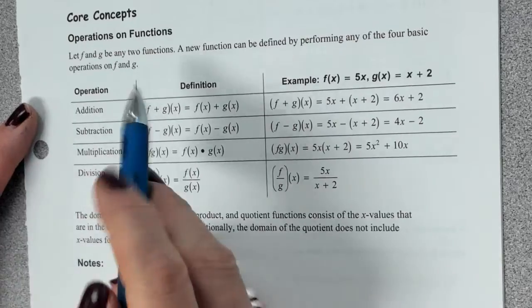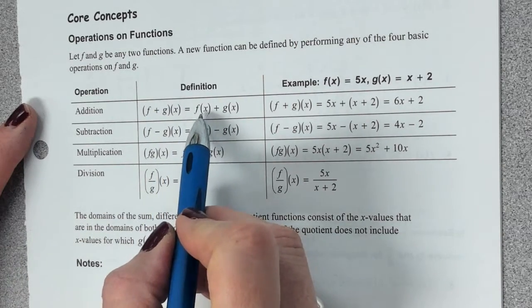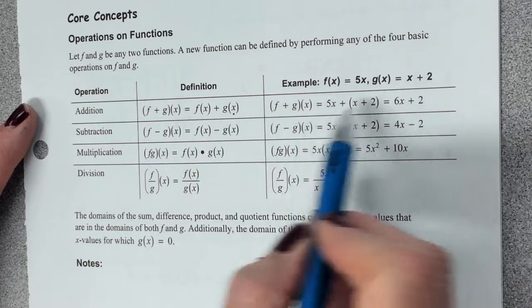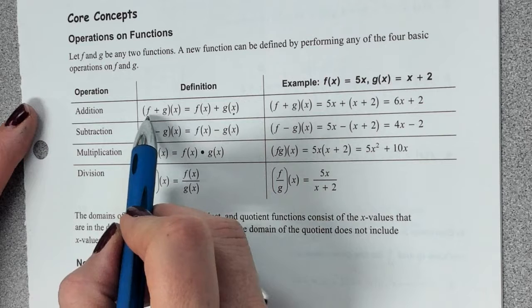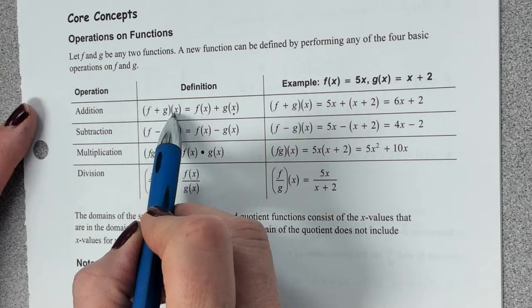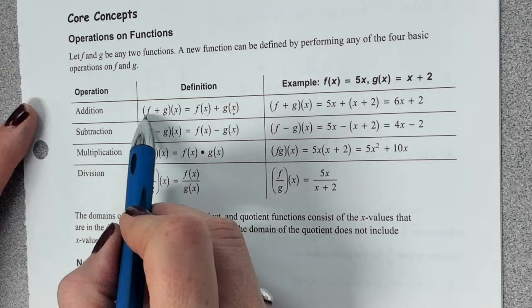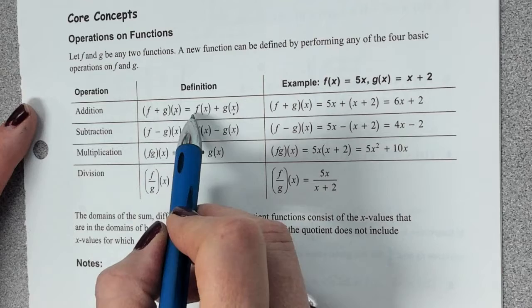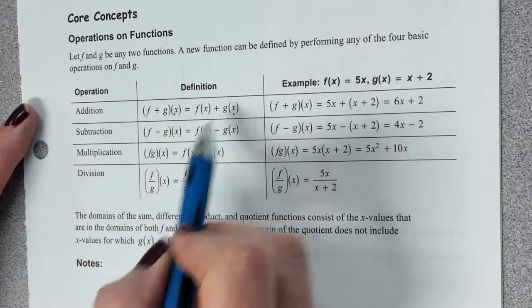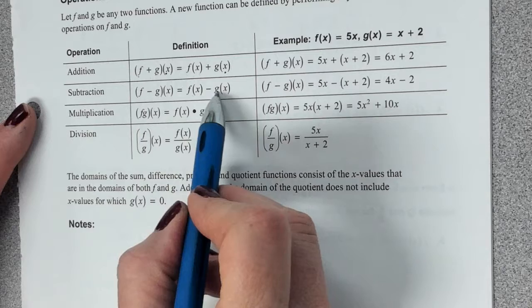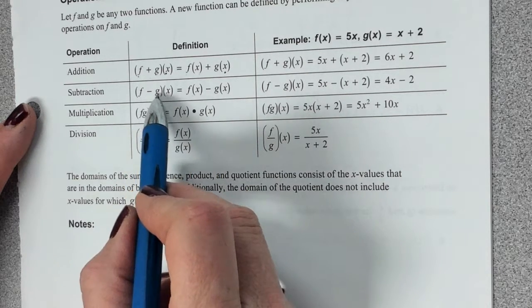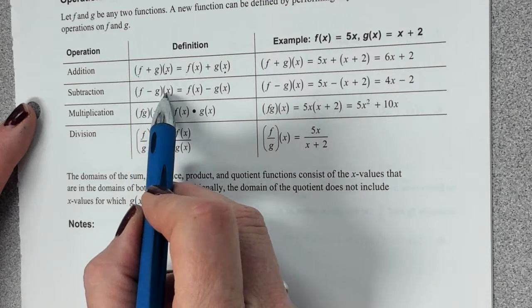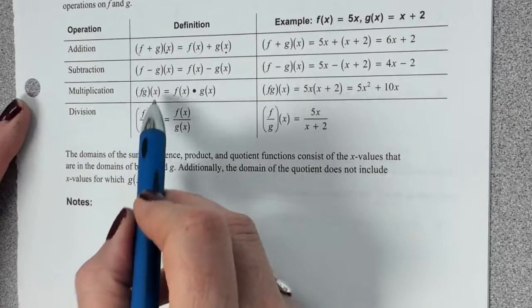Operations on functions. We're used to seeing it written like this, f of x plus g of x. We would know what that meant. That would just mean to add the two functions. But it can also be written this way, f plus g of x. A lot of times people will think this means to add f plus g and multiply by x. It does not. This means the same thing as f of x plus g of x. Same thing here. F of x minus g of x is the same thing as f minus g of x. It does not mean to subtract f and g and then multiply by x. Does not mean that. Same thing here.